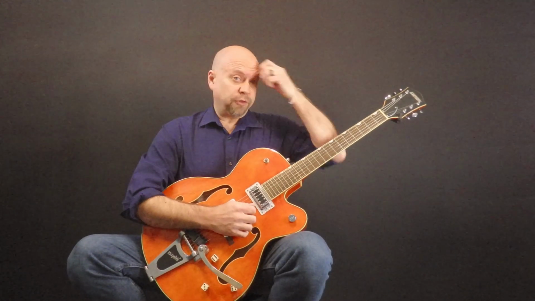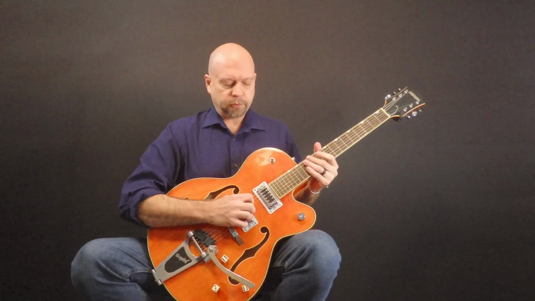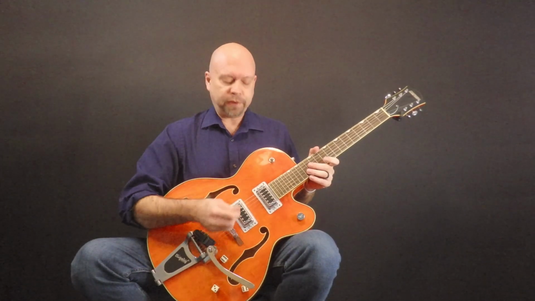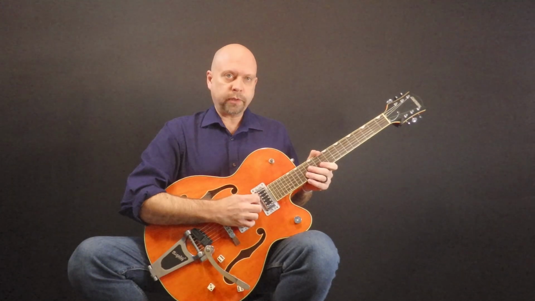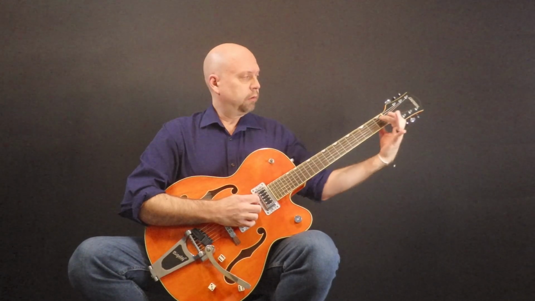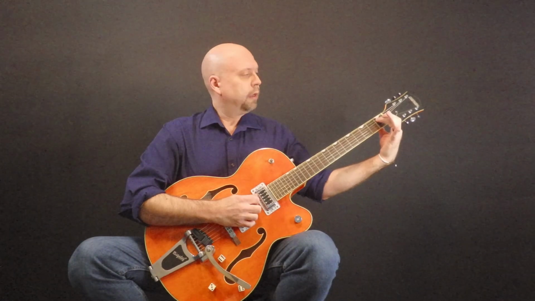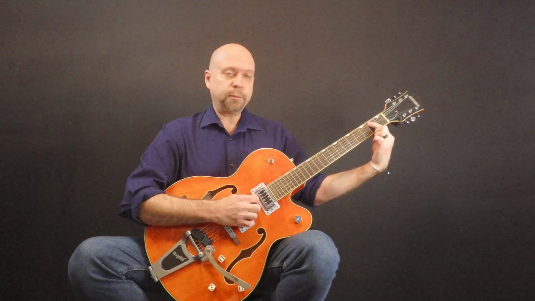Okay, let's go with a trickier one here. Let's say the key of A. So I'm going to start on the open 5th string, which is A. Now I have to go a whole step to my next note. So from 0 to the first fret is a half step. So from the open string to the second fret is a whole step. That takes me to B.